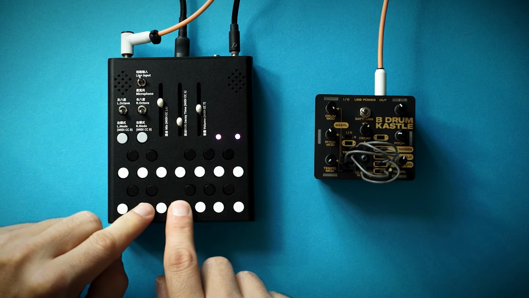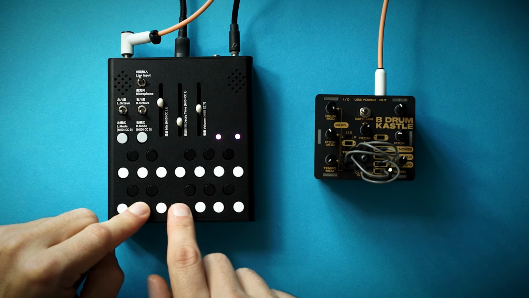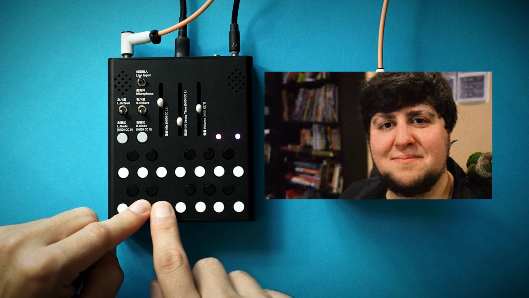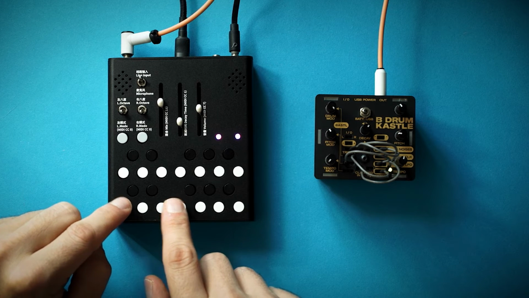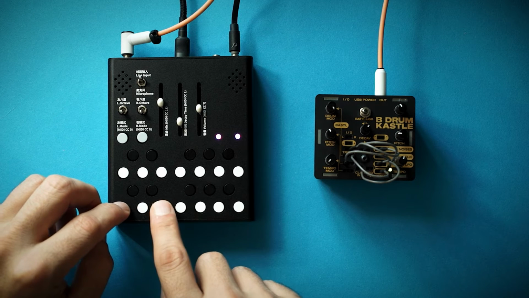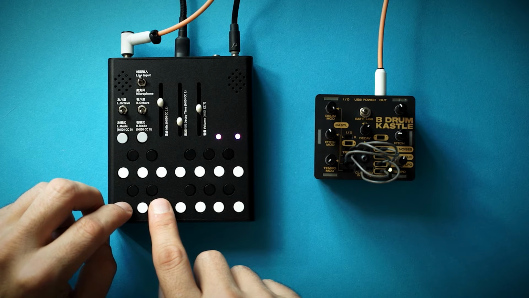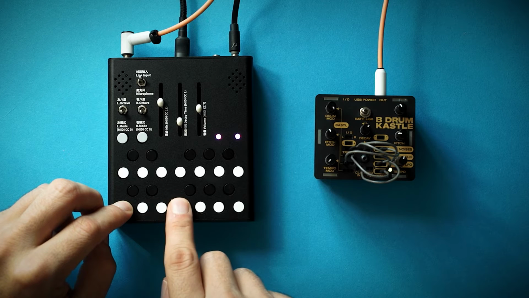If I hold plus, oh, I think I need to do it like this. Ah, there we go. We can slow or glissando it up.